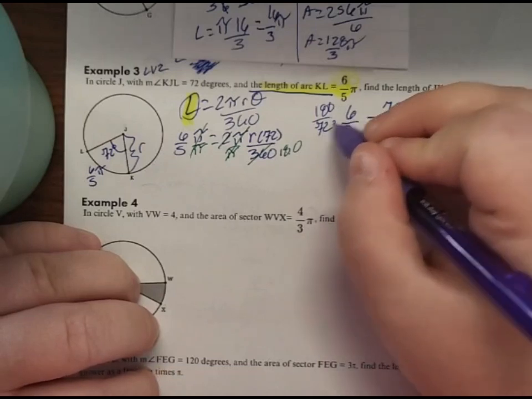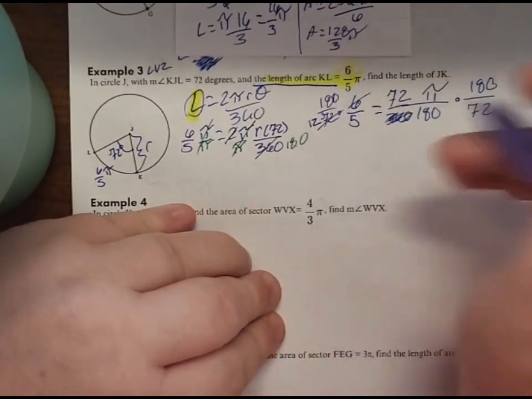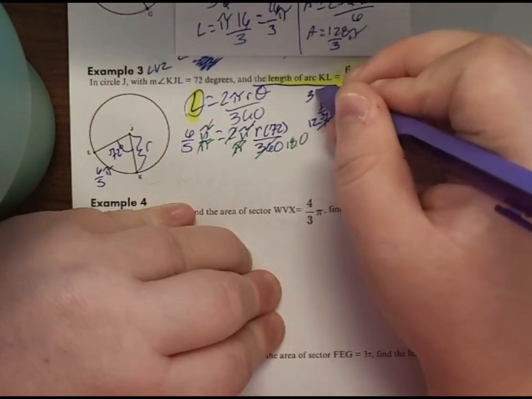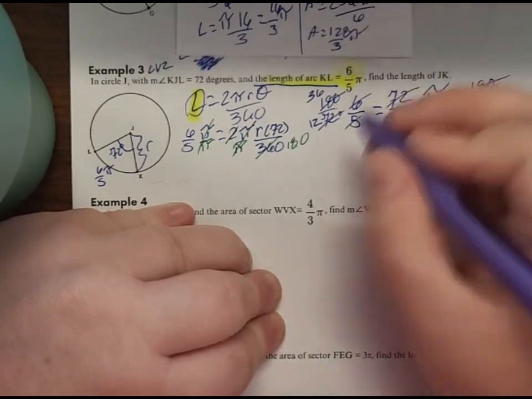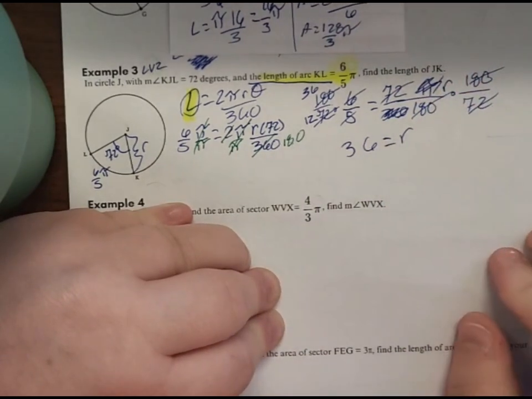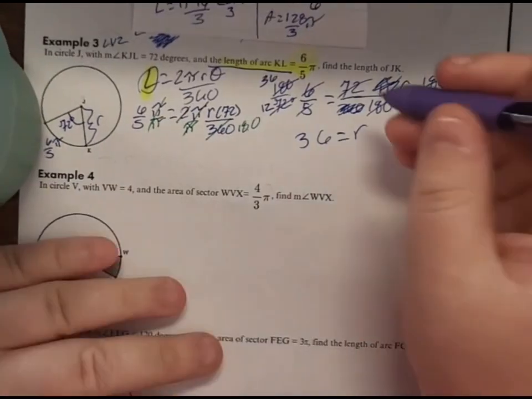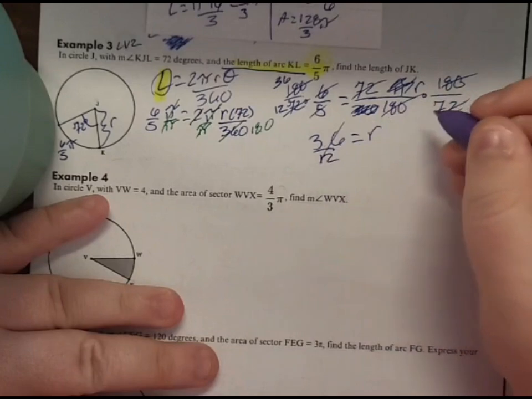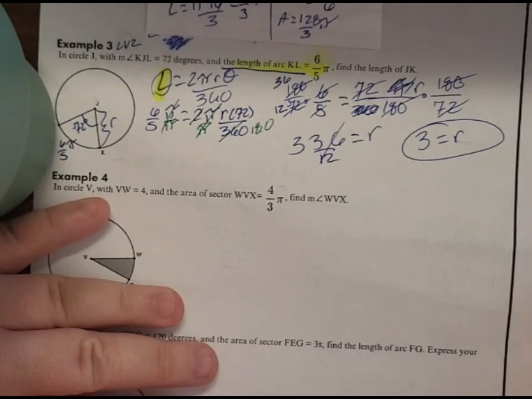Okay. 6 and 72 reduce to 12. 180 and 5: 180 divided by 5 is 36. 5 divided by 5 is 1. So all we're left with is 36 equals the radius. Holy cow. I keep messing up. I'm sorry. But yes, our radius is 36 over 12, which reduces to 3. So our radius is 3. Okay.